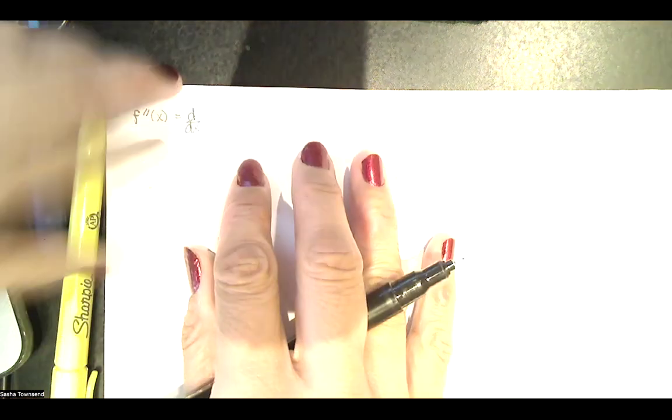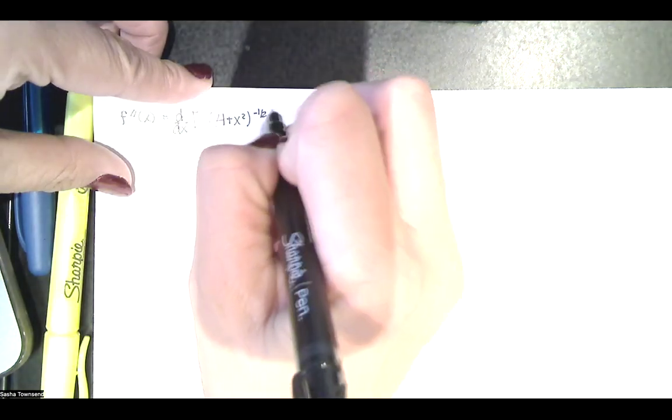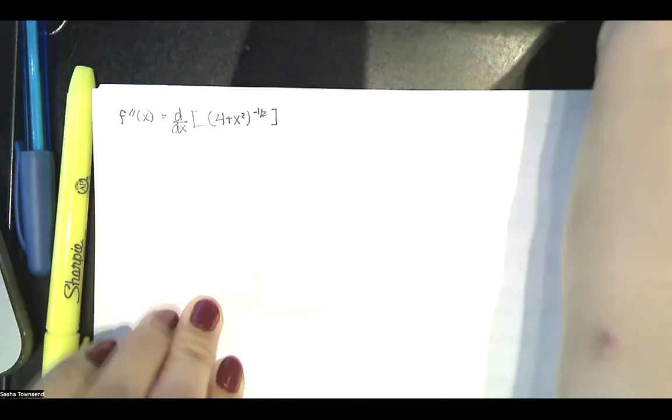So we're taking the derivative with respect to x, sorry about the weird glare again, of 4 plus x squared raised to the negative 1/2 power. That requires the chain rule, because you've got a function inside that negative 1/2 power function.